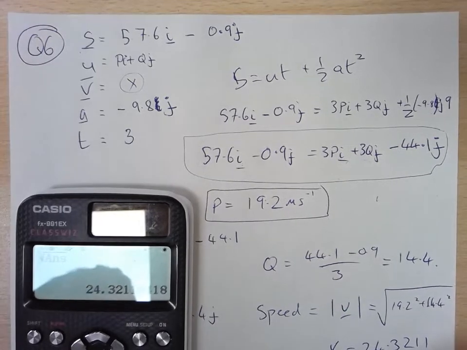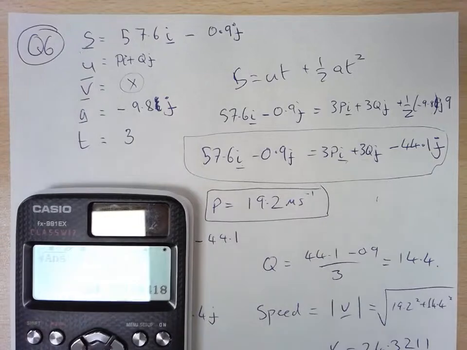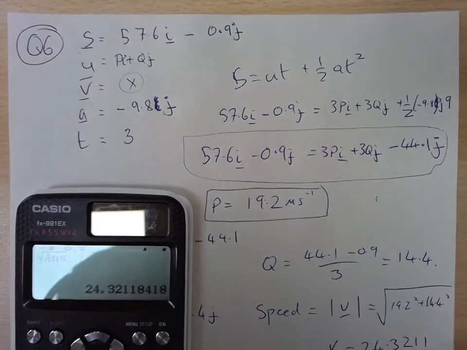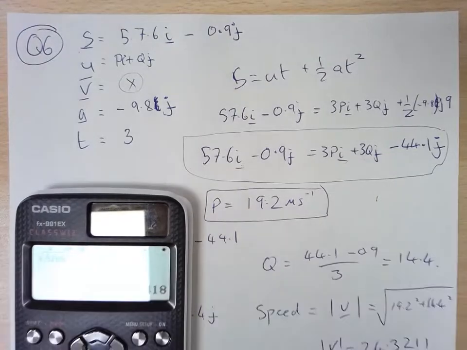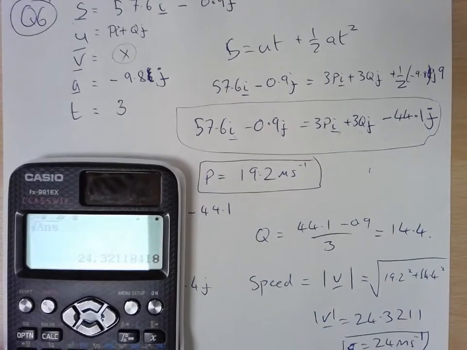So v is 24 m s to the minus 1. So here is our speed. We could actually label this speed rather than velocity. So we get that.